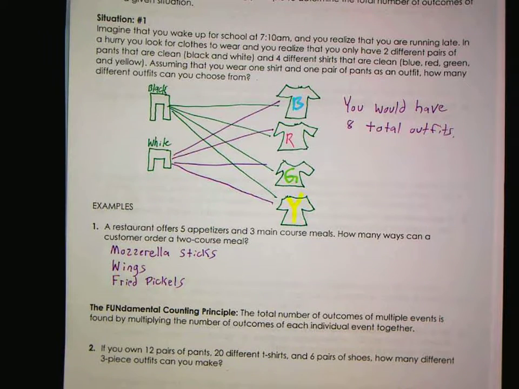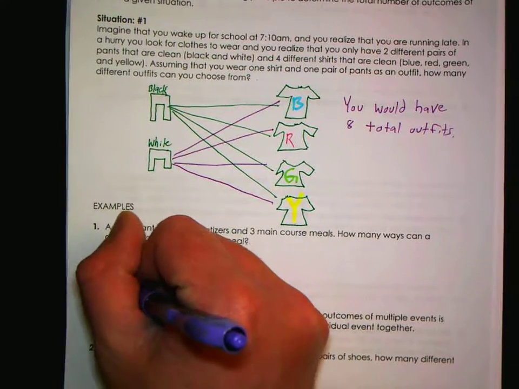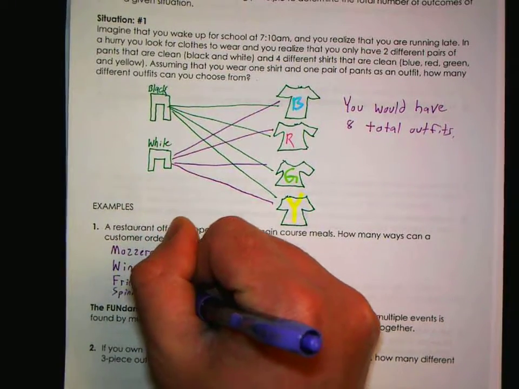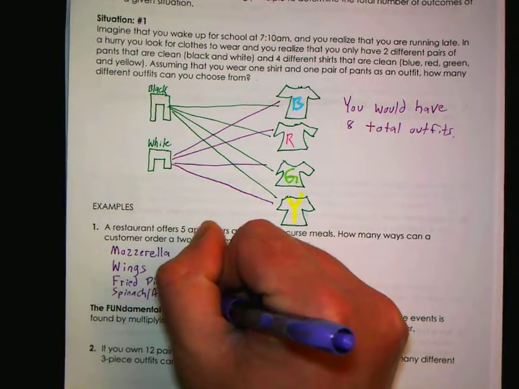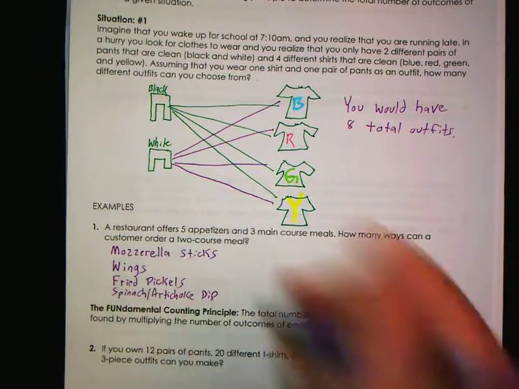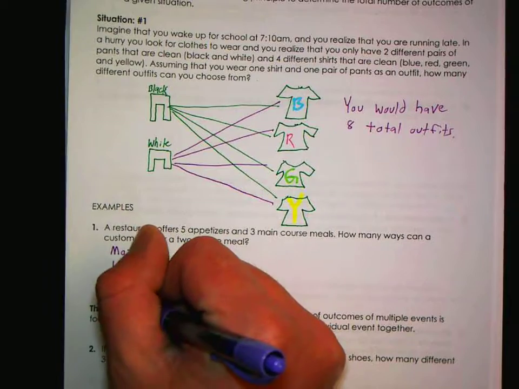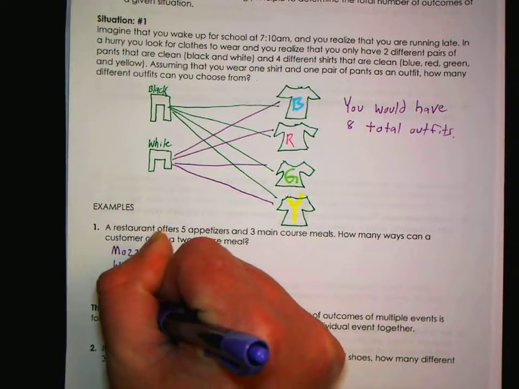Maybe some spinach dip. You guys are no fun. This is a good chance to talk about food. And any others? In a restaurant, it could be chips and salsa, it could be rice. Yeah, I've seen egg rolls as appetizers, yeah. Egg roll.